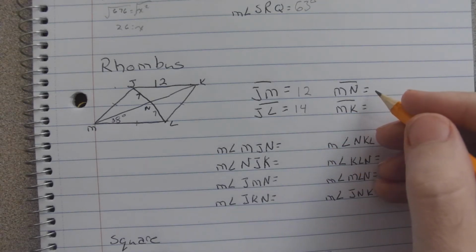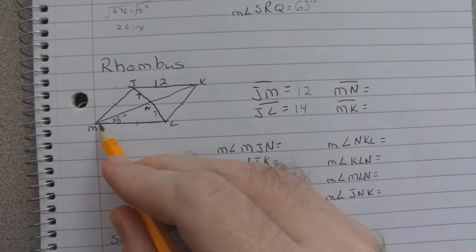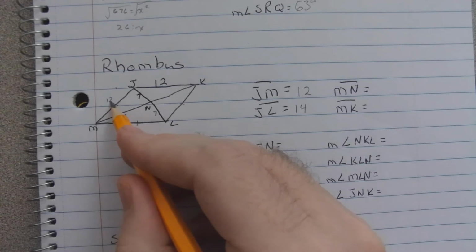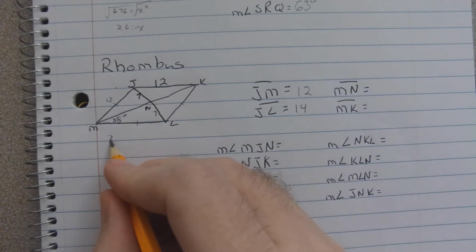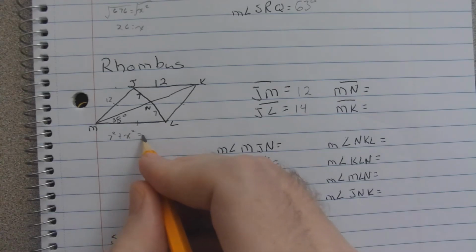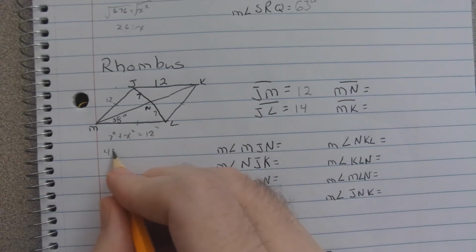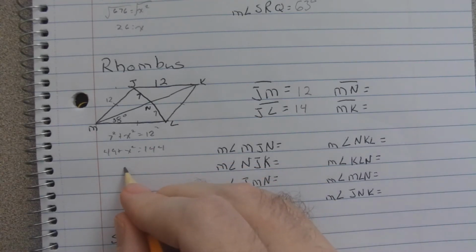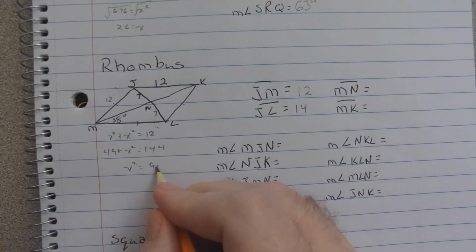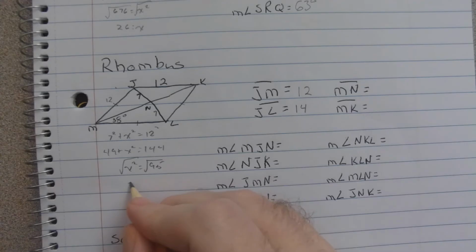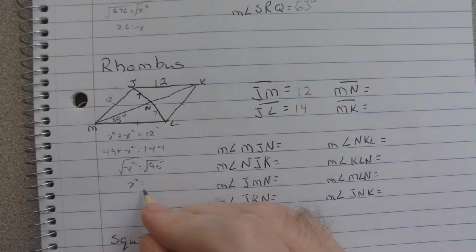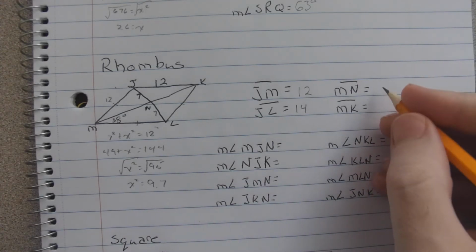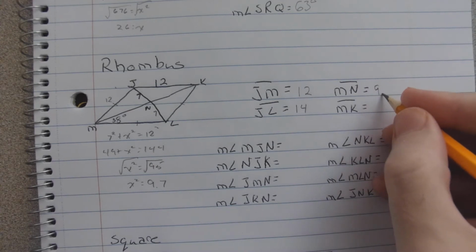Now, MN is this piece. We know this is 7, we know this is 12, so we do the Pythagorean theorem. 7 squared plus x squared equals 12 squared. That's 49 plus x squared equals 144. We subtract and get x squared equals 95. And we take the square root and get, to the nearest tenth, 9.7. And so MN is 9.7.